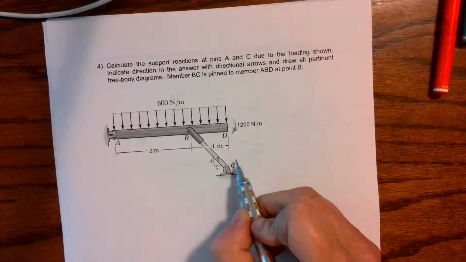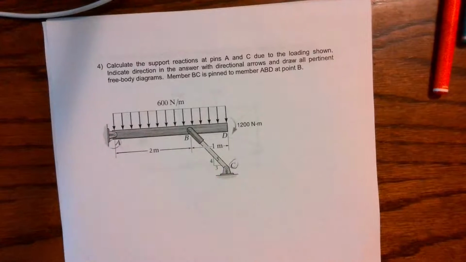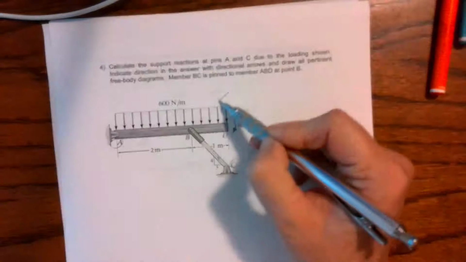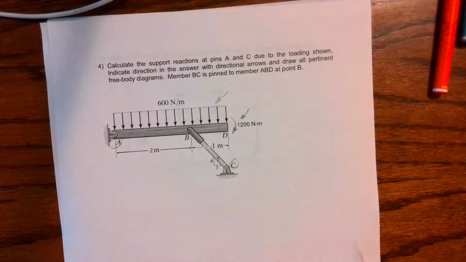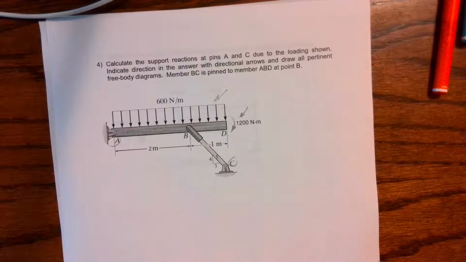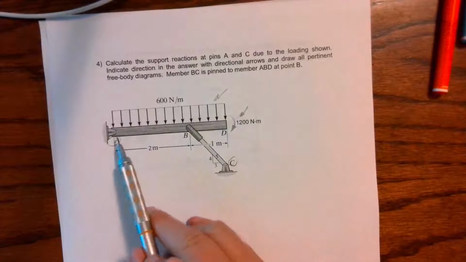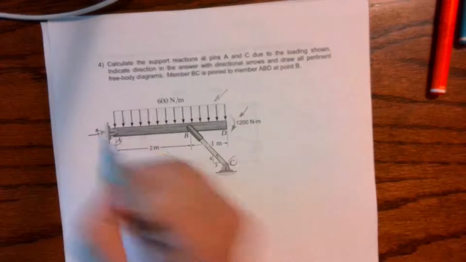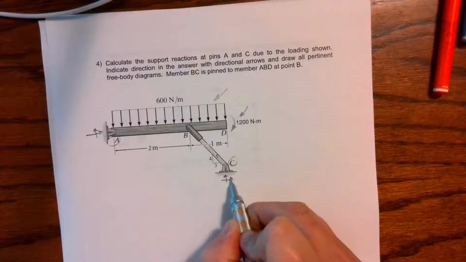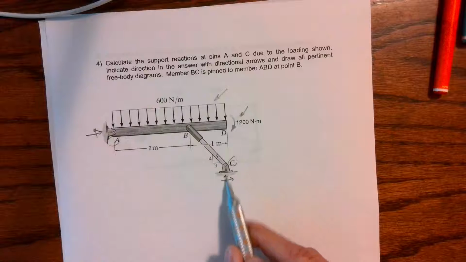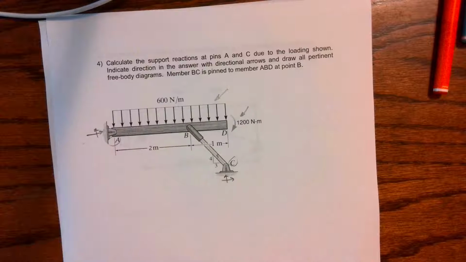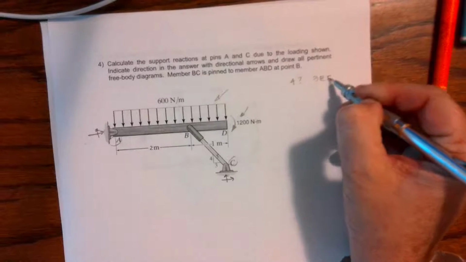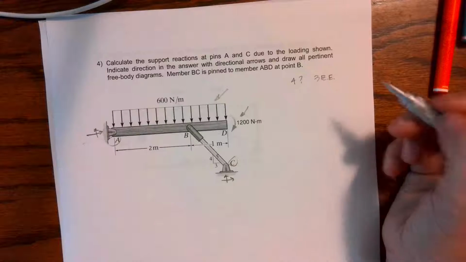So I want to calculate the support reactions at A and C due to the loading shown. I can see I have an applied moment and this uniform load, which we're not going to worry about. I'm going to make it a point load for you. I want to find the reaction at A and C, which are pins. So if it's a pin, I know I'm looking at X and Y. When I look at this, I can see 1, 2, 3, 4. I have 4 unknowns. I have 3 equations of equilibrium. How am I going to do this?